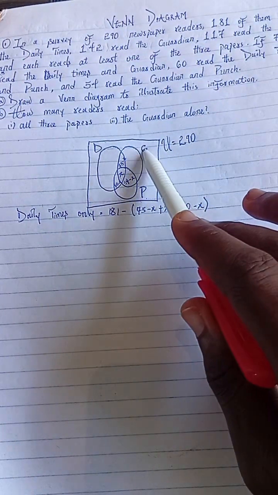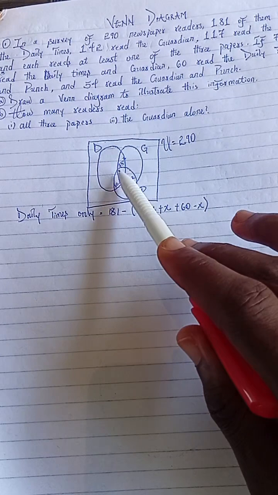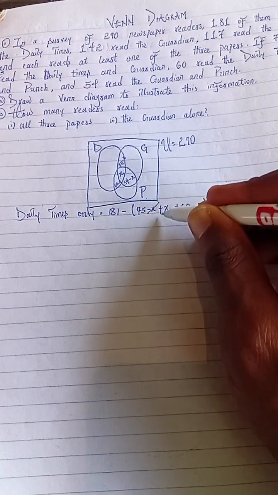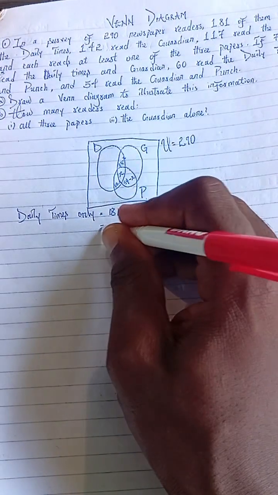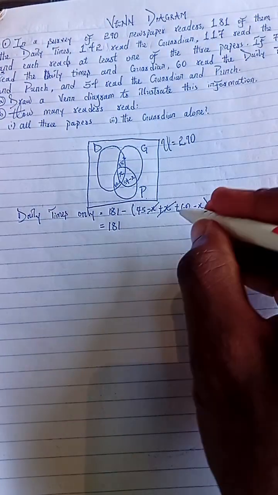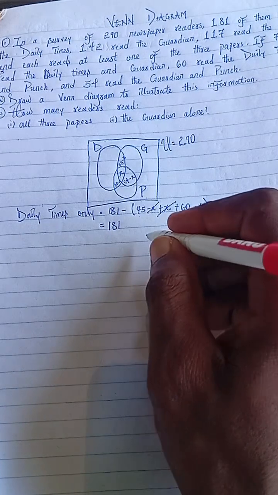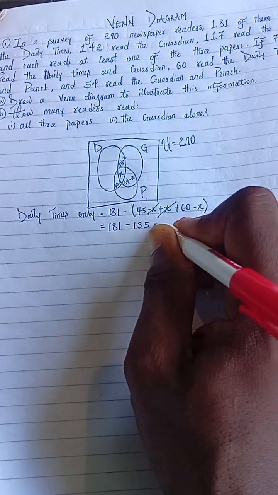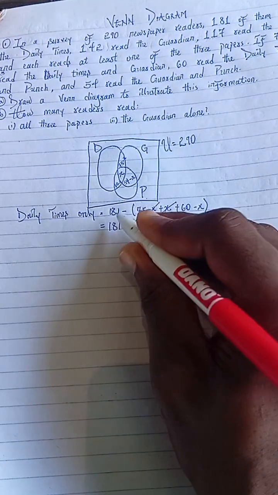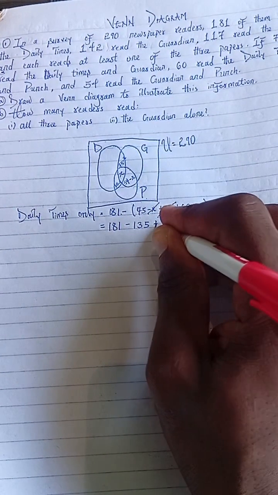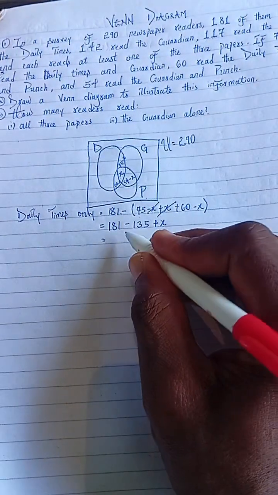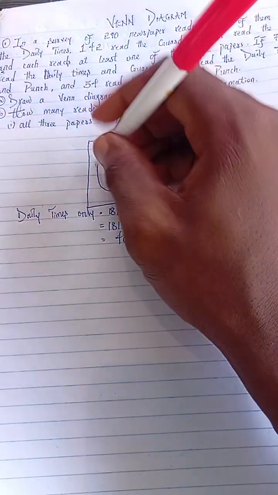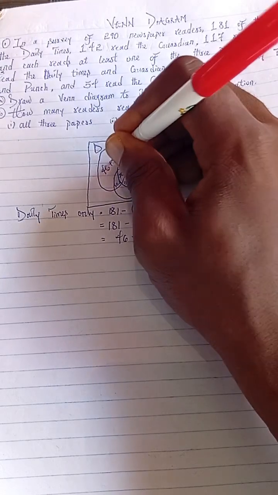In that case, minus X plus X is 0. So we'll be left with 181. If we open up the brackets, 75 plus 60 will give us 135. So we'll have minus 135, and then minus minus X, making it plus X, which is now going to give us 46 plus X. So that's for Daily Times only.